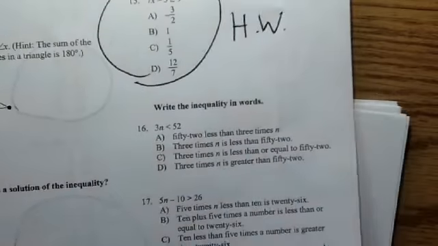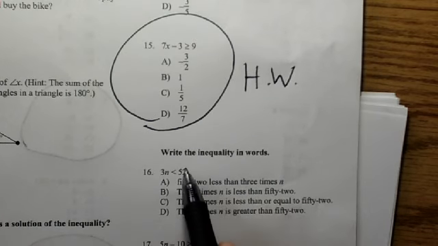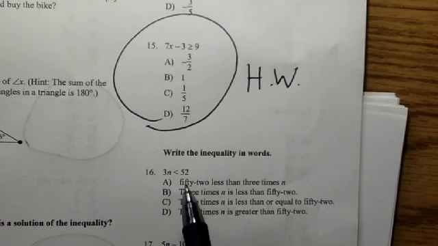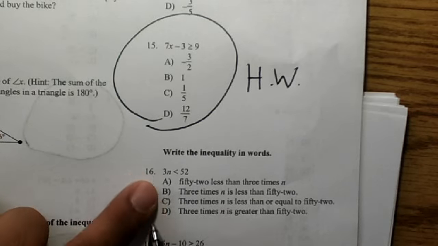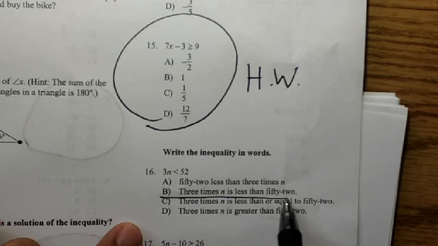Okay. If you look at 16, it's just a verbal expression. Write the inequality in words. What is this inequality saying? 3n is less than 52. 3 times the number is less than 52. So 3 times n is less than 52. Which one would that be? Letter B. Y'all see that?